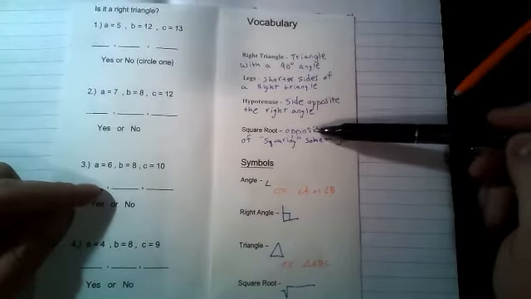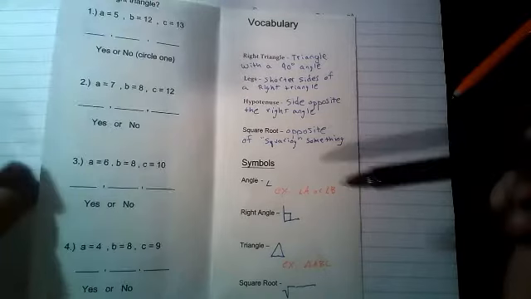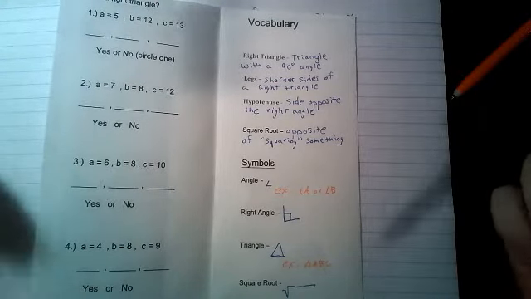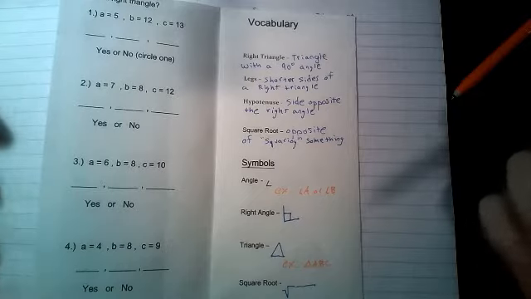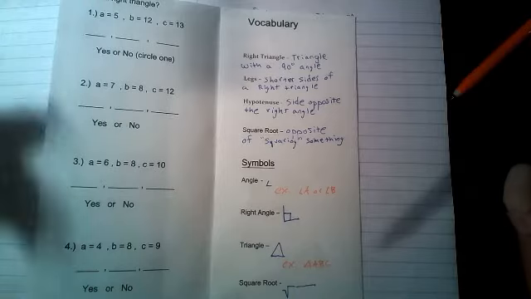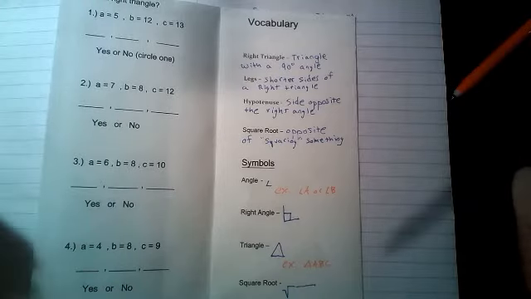And then we have the square root symbol, which is the opposite of squaring something. So if we do 2 squared, we get 4. Well, if we want to do the opposite, we would take the square root of 4 and it would bring us back to 2. So squaring something and taking the square root of something are opposite operations.